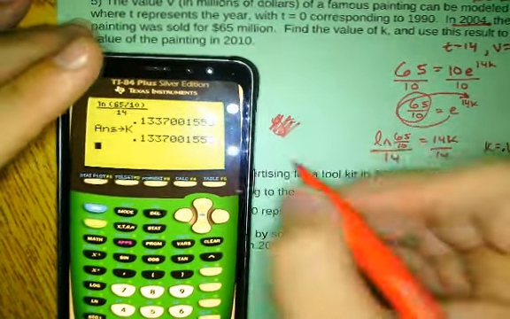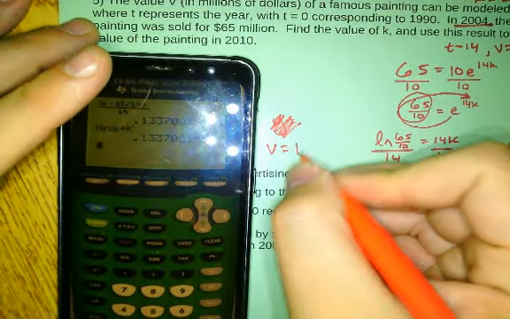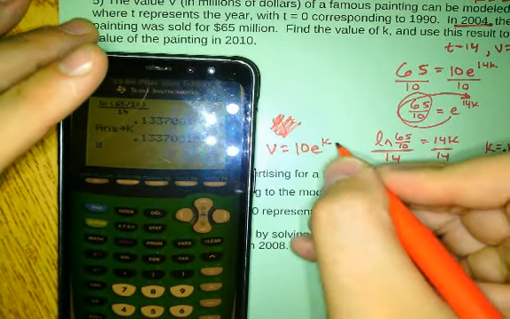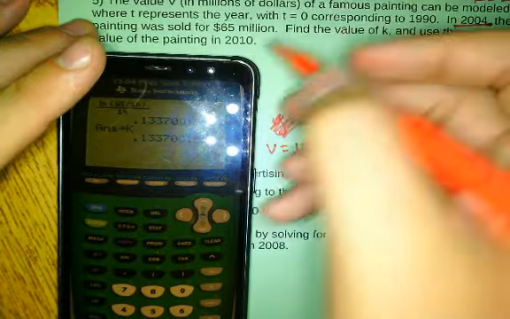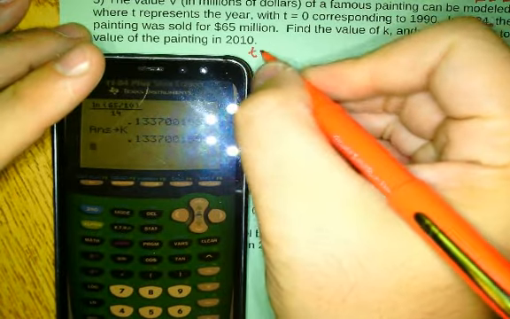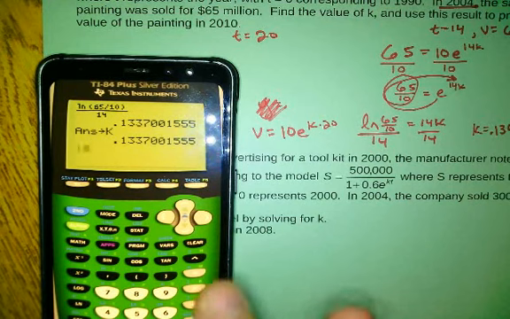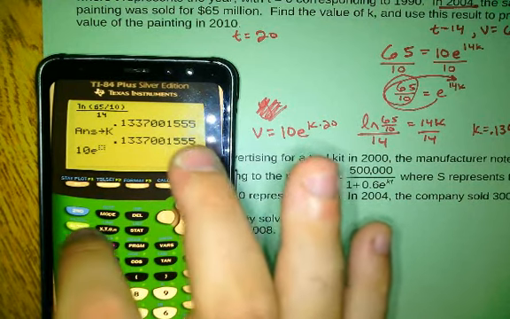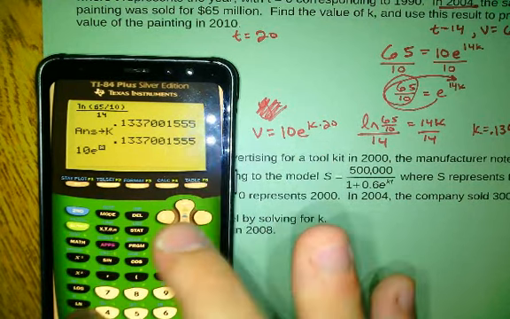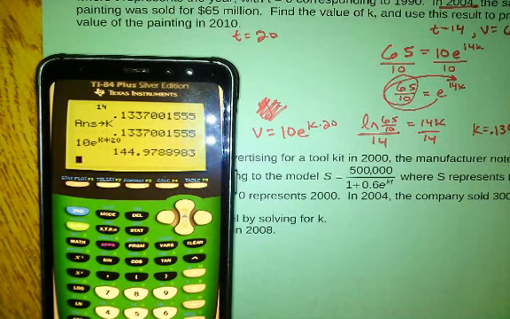So now we have Y equals, not Y equals, it's V. So I know the value in 2010. V equals 10 e to the k times, what's the value I want for 2010? 20. So k times 20. So what you're going to do here is you're going to do 10 e to the k times 20, and it'll give you the value.